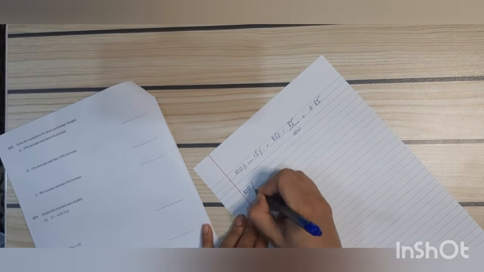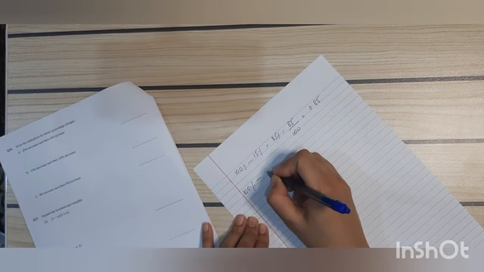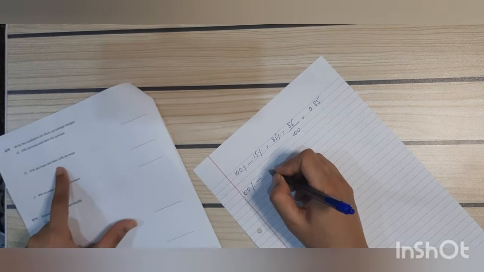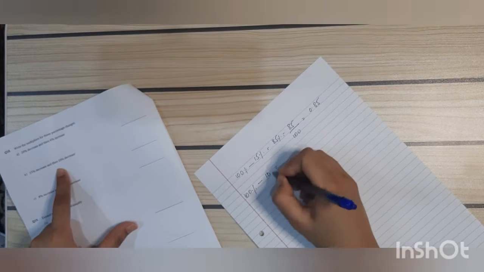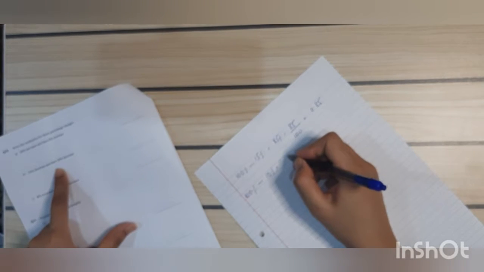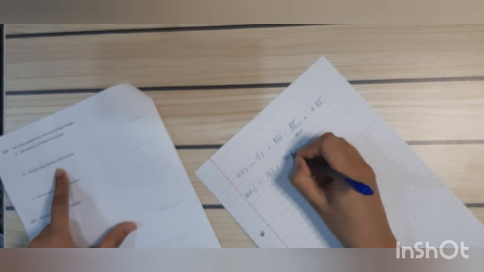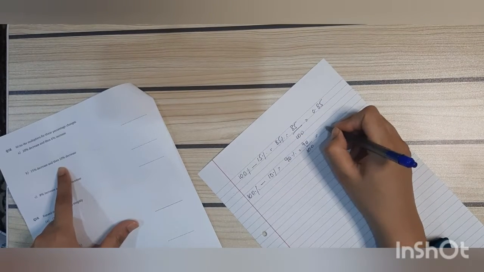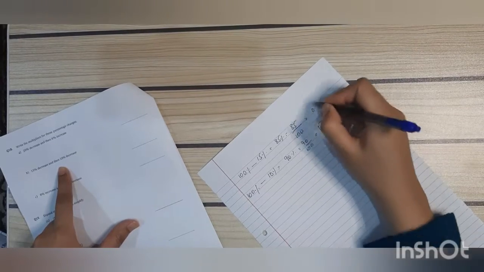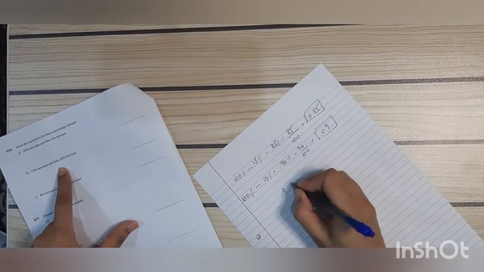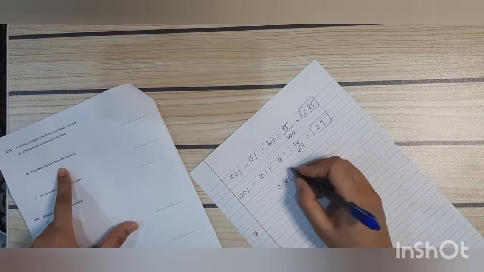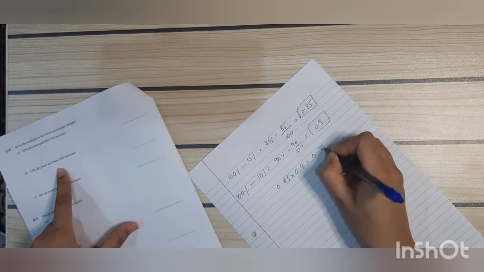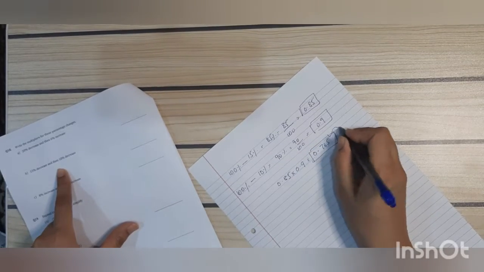Then again a decrease value, 100 minus 10, and here we get 90%. 90 divided by 100, we get 0.9. So two values we get, we will multiply these to get a multiplier value, 0.85 and 0.9. We get 0.765. That will be our answer.